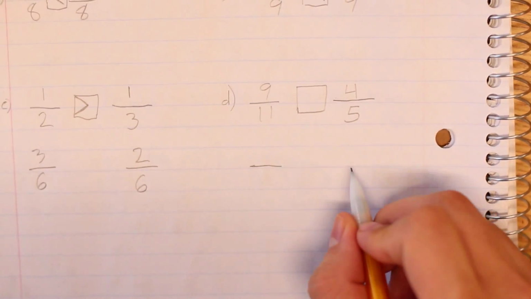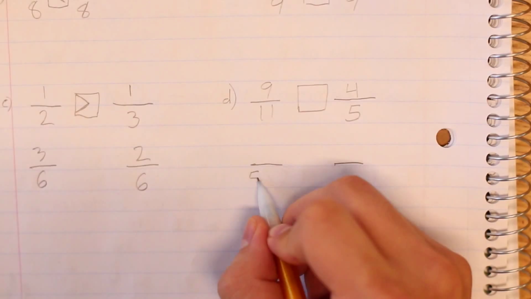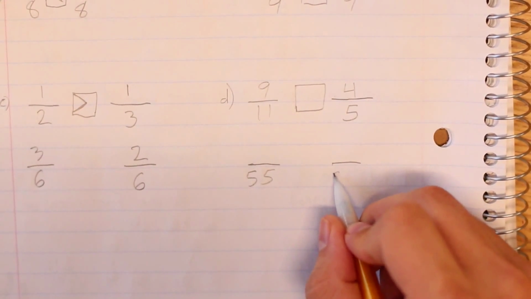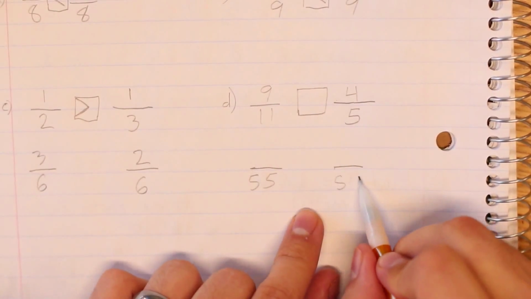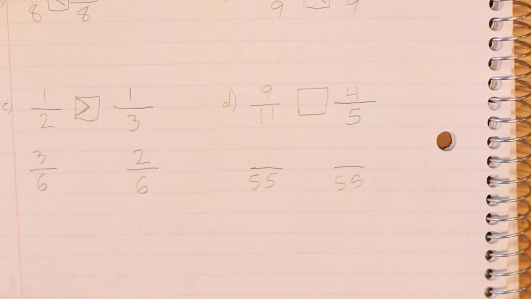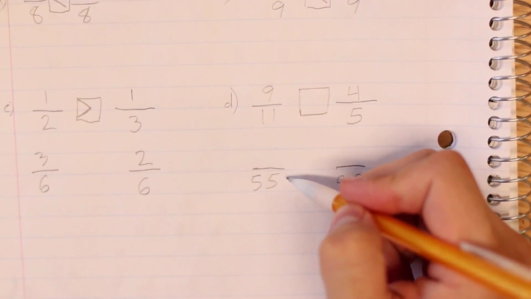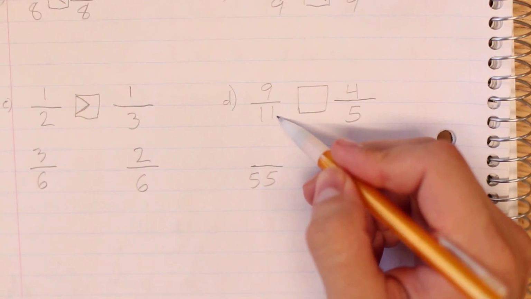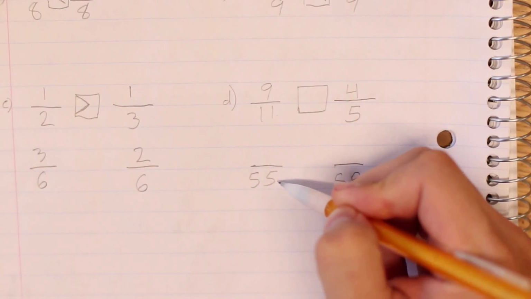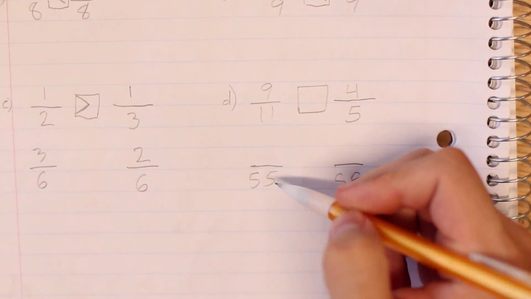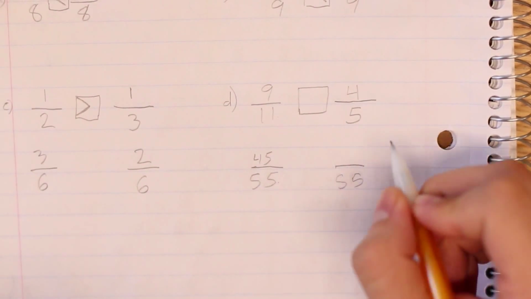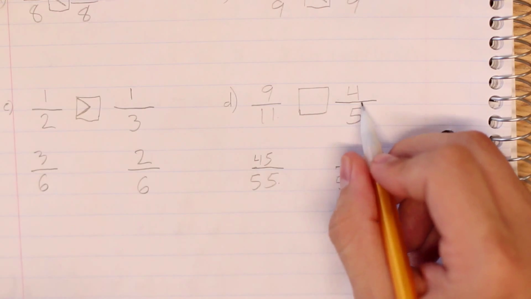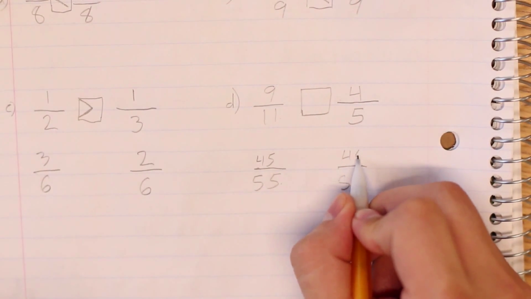So if you try to find a common denominator, you will come across 55 as the first one and the best one for us to use. Whoops, 55. Almost made a mistake. So the question is, what did I multiply my 11 by to turn that into 55? I multiplied it by 5. So do the same at the top, and you end up with 45. Over here, you multiply this by 11, so you get 44.